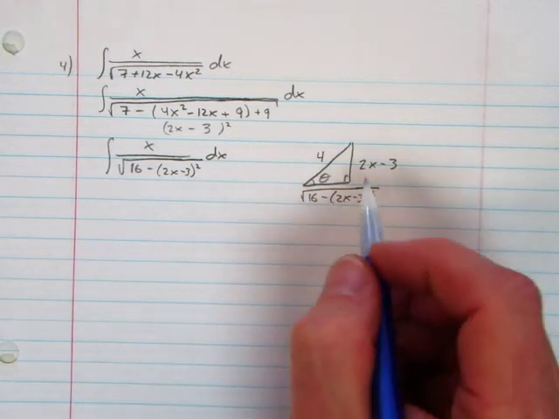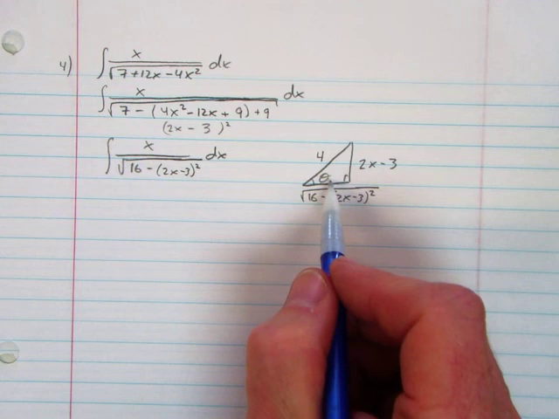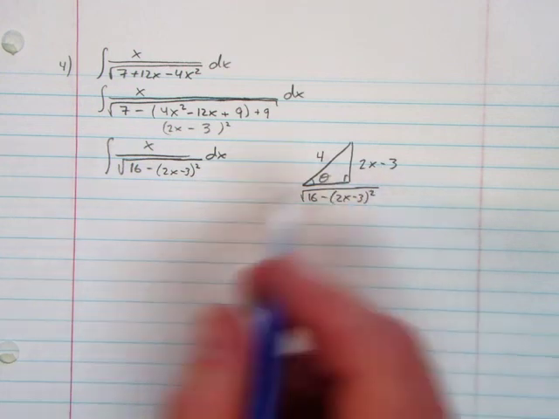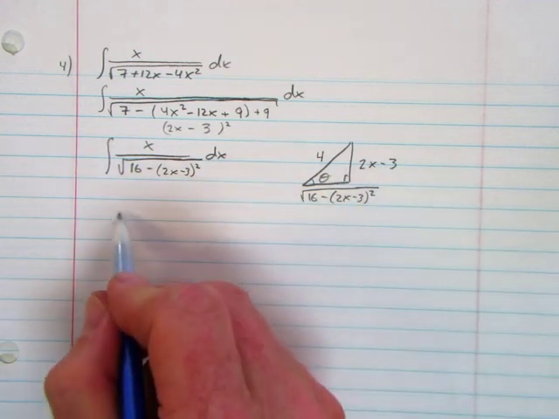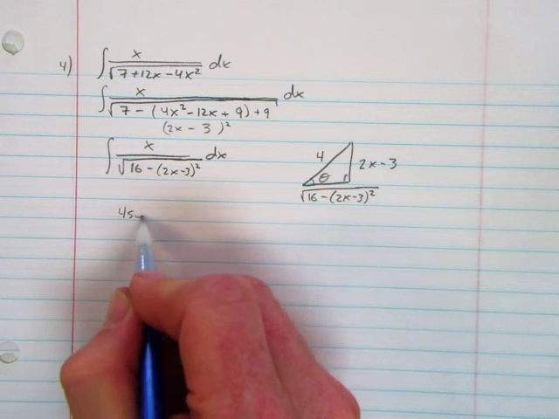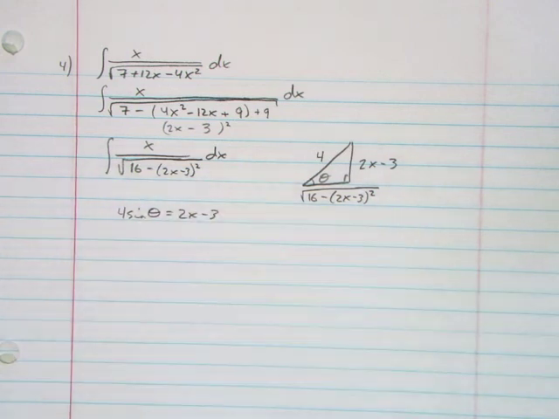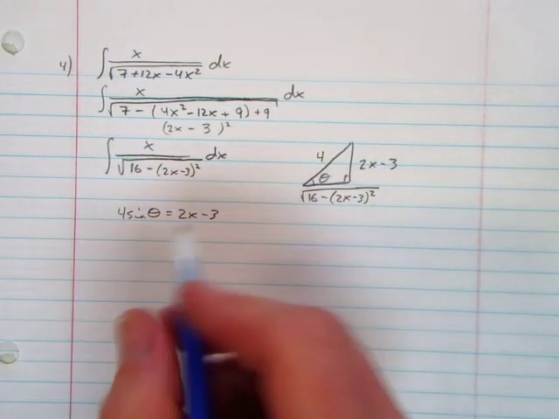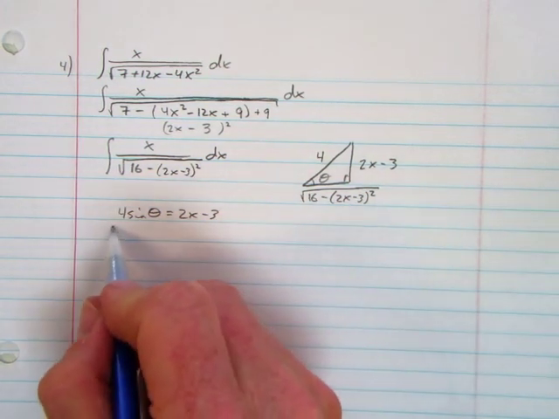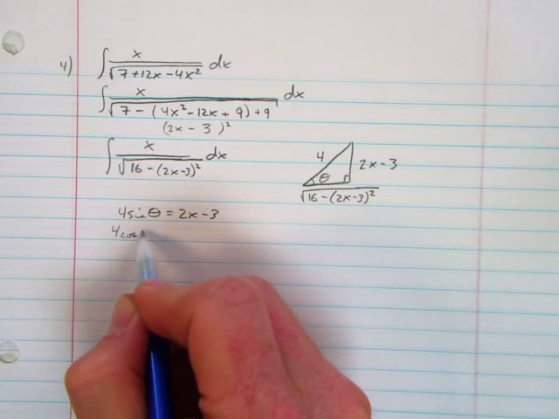Let's start finding our information. We want what trig function is going to deal with the opposite and hypotenuse. That will be sine. So we'll have 4 sine theta equals 2x minus 3. Note, I could have started with sine theta equals 2x minus 3 over 4. I'm going to need that at the end, most likely. We'll see what happens with this. We can take the derivative, or find the differential.